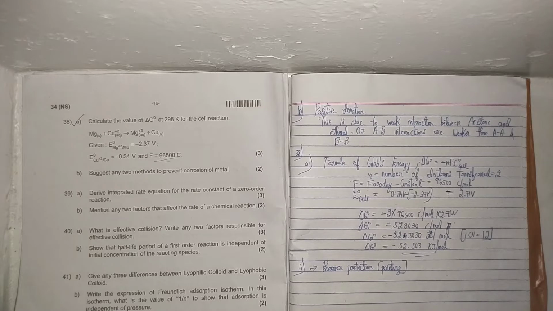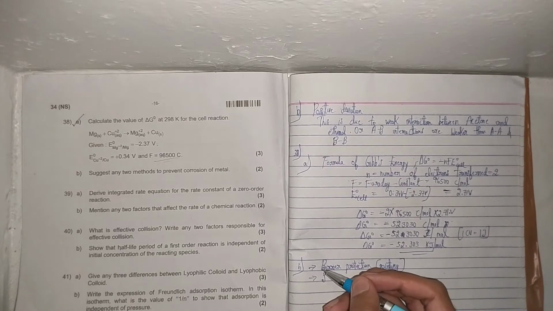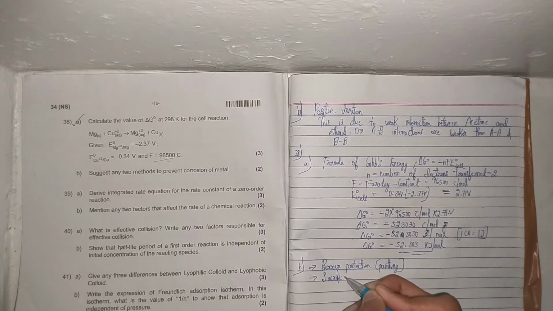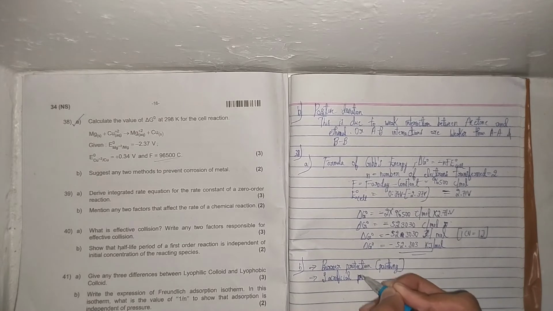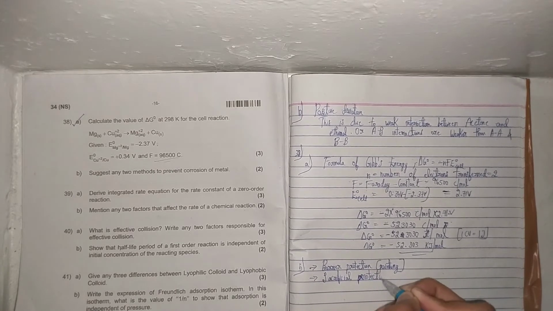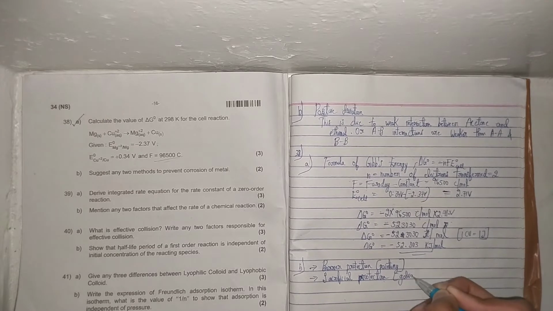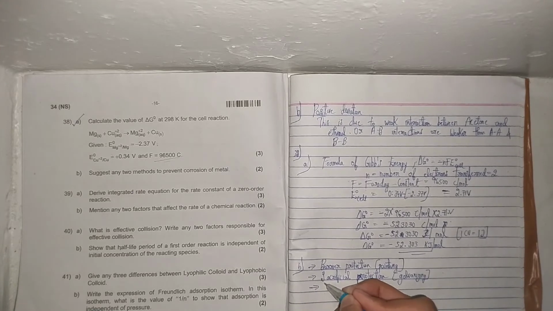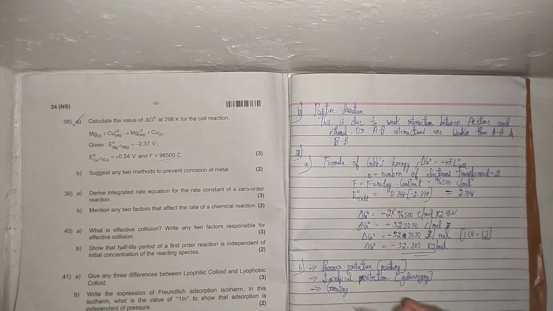And another one is the sacrificial method, or sacrificial protection, that is the galvanizing method, and also the greasing method we can do, and many other methods are there.